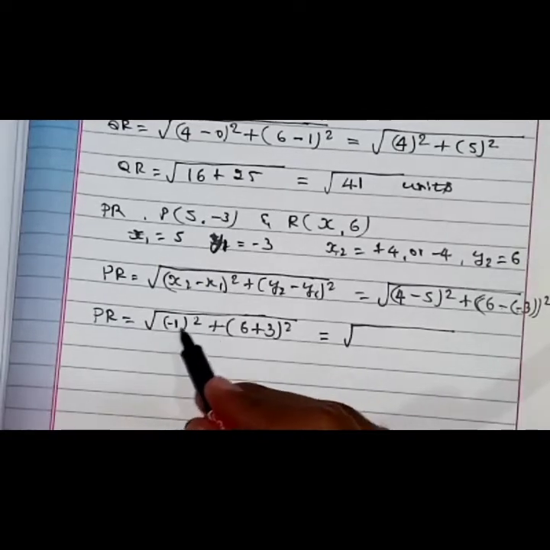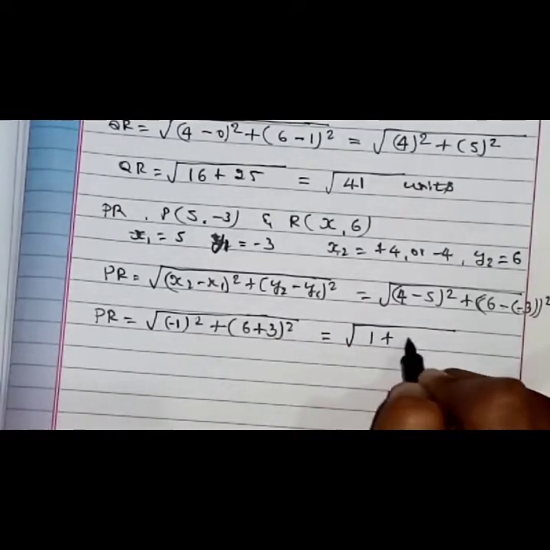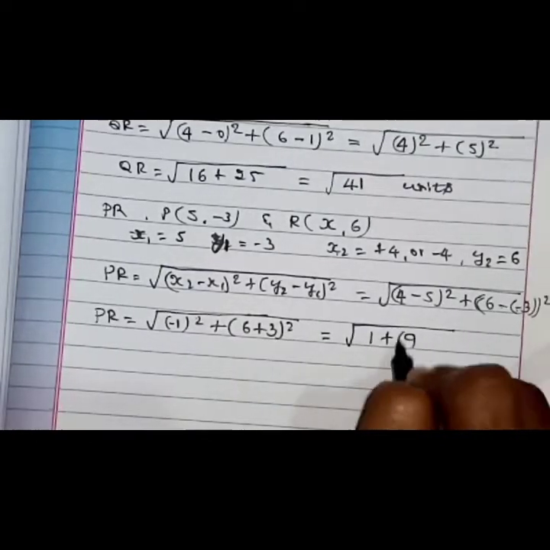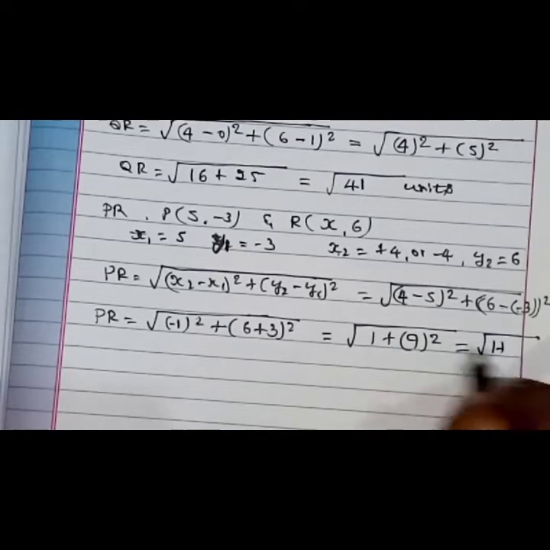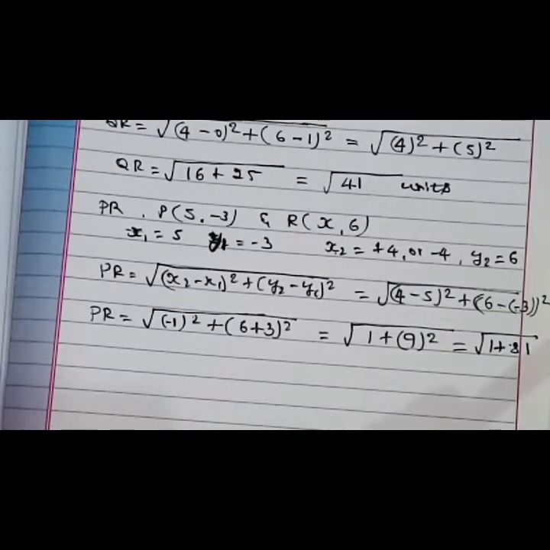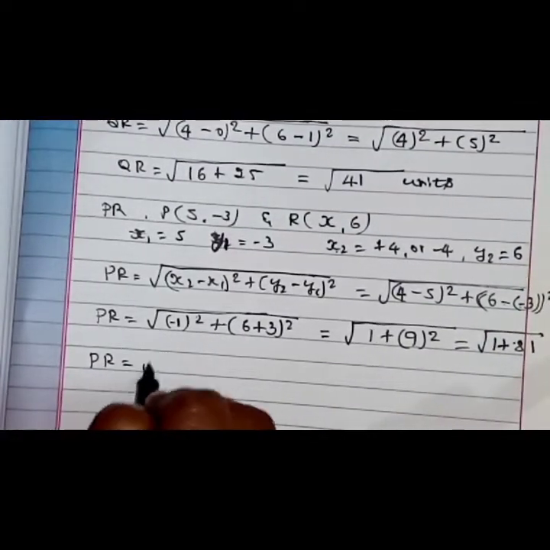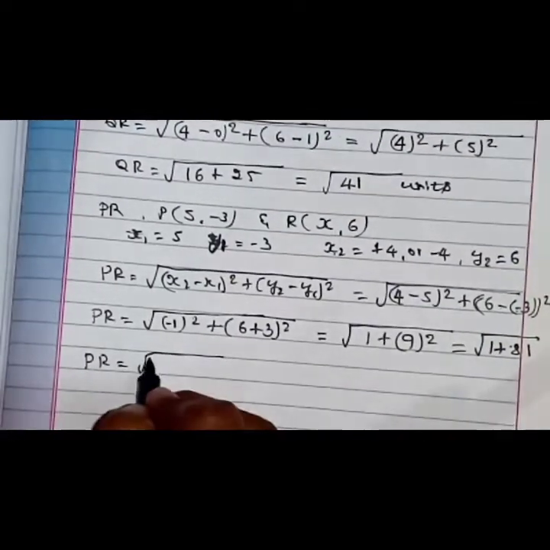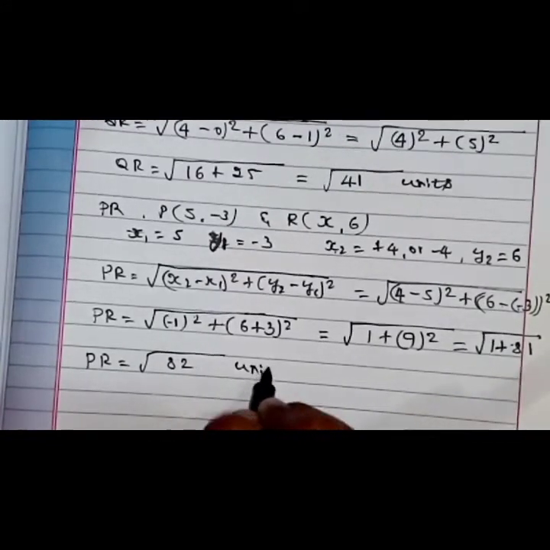Any minus square will be plus, so 1 square is 1, plus 6 plus 3 is 9 square, that's the square root of 1 plus 81, right children? So PR is equal to the square root of 82 units.